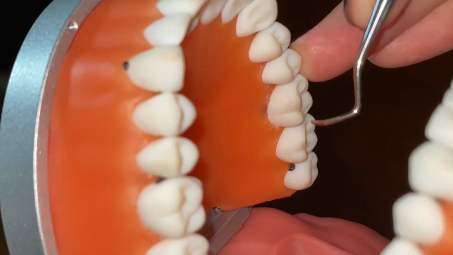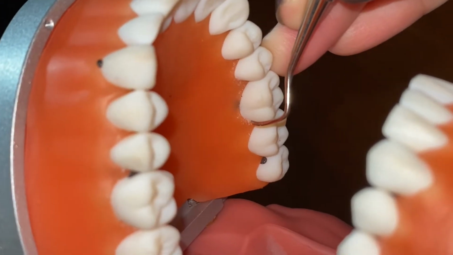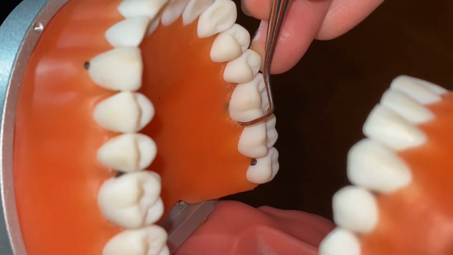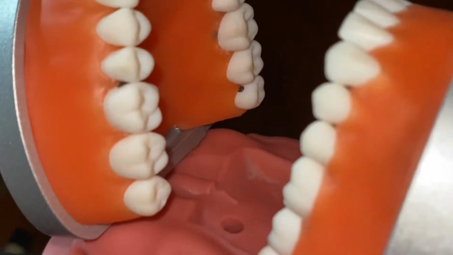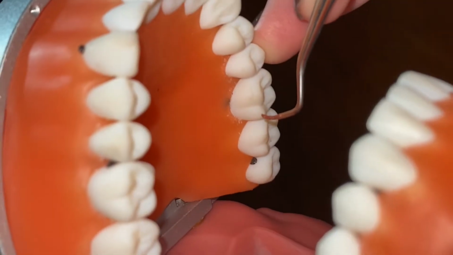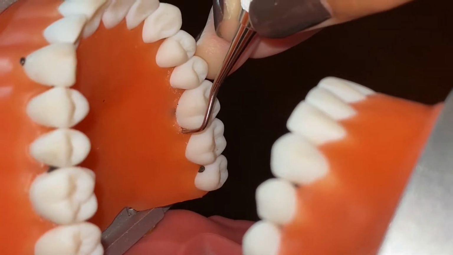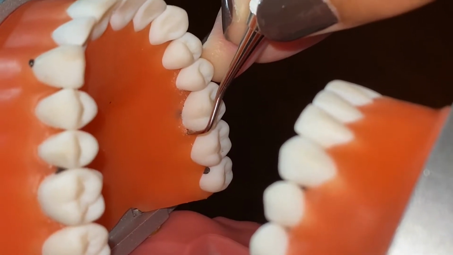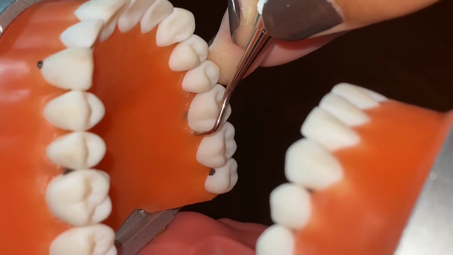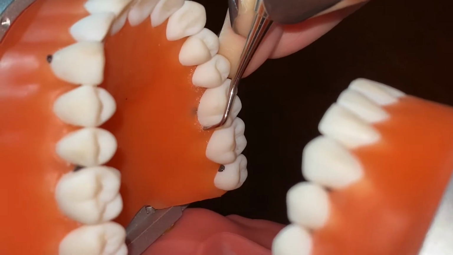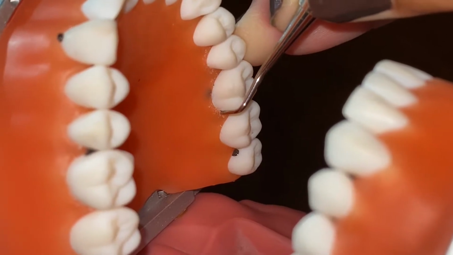So you want to insert your tip at 0 degrees, so that way you're not cutting the gums of your patient. Then you'll want to open your blade up to about 70 to 80 degrees, and then we're going to achieve a scaling motion by just moving your arm up and down. Up, down, up, down, up, down.